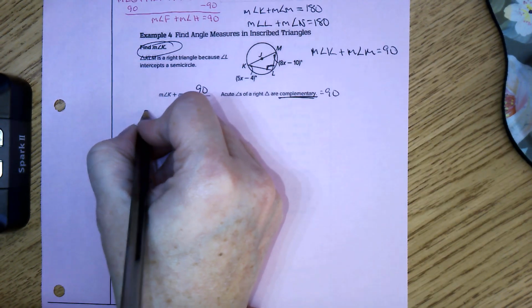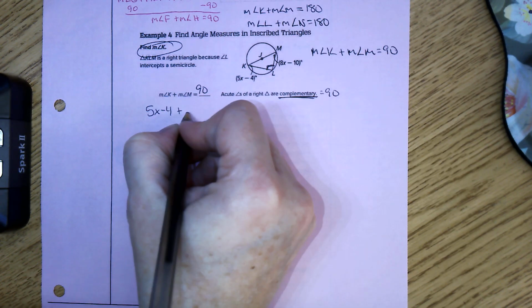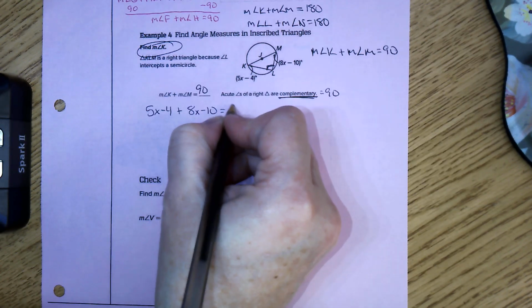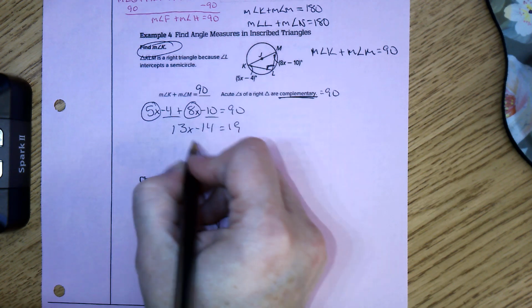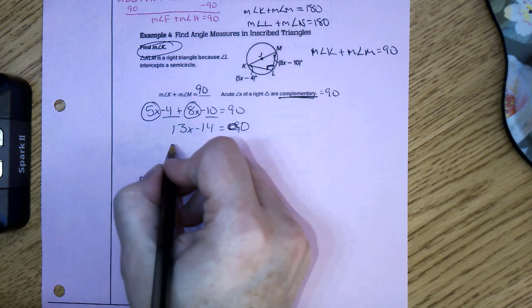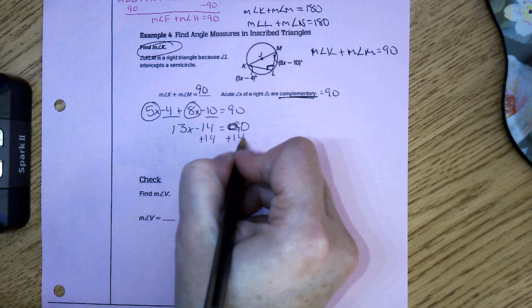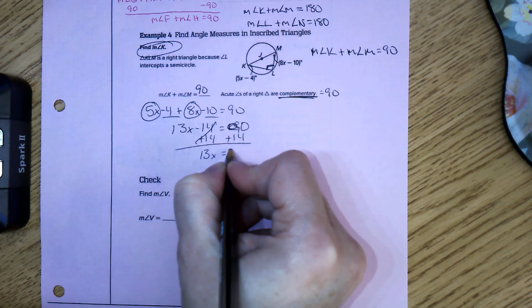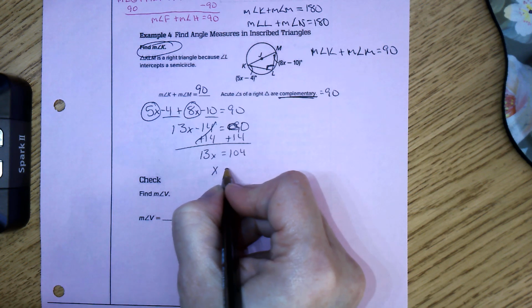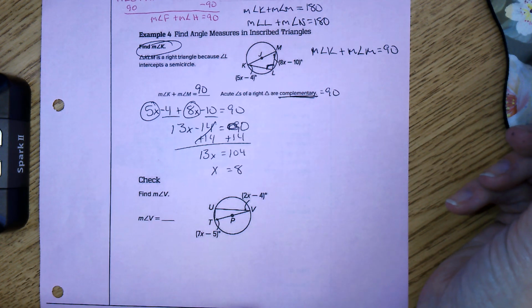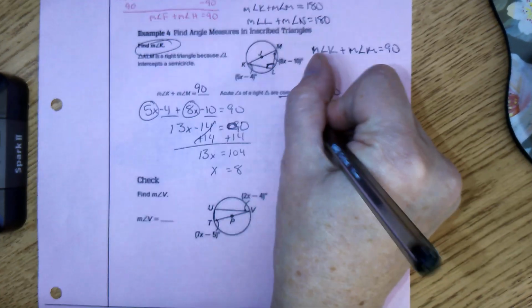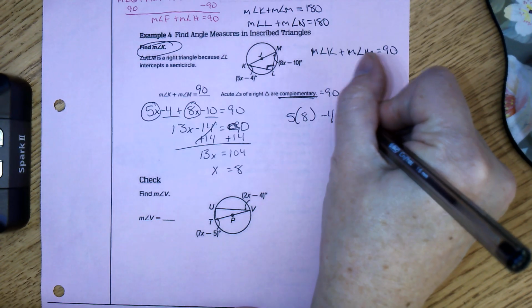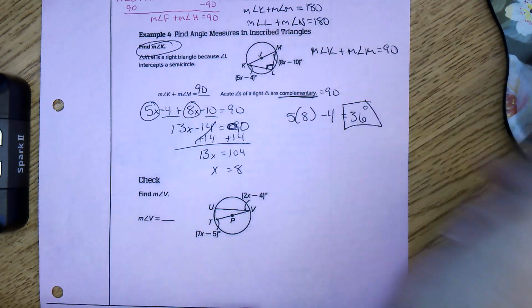So 5x minus 4 plus 8x minus 10 equals 90. We've got some like terms going on in here. So 13x minus 14 equals 90. Add 14 to both sides. 13x equals 104. Divide both sides by 13 and x equals 8. Well, did we find the measure of angle K yet? Nope, sure haven't. 5 times 8 minus 4 equals 36 degrees. That's the measure of angle K.